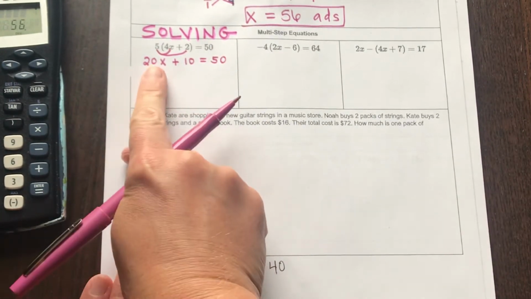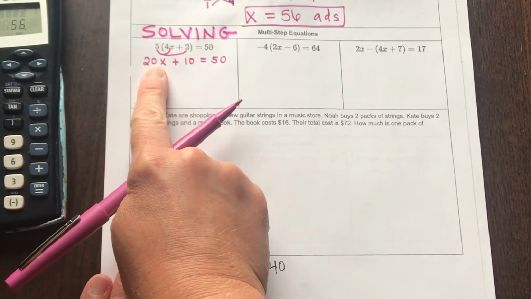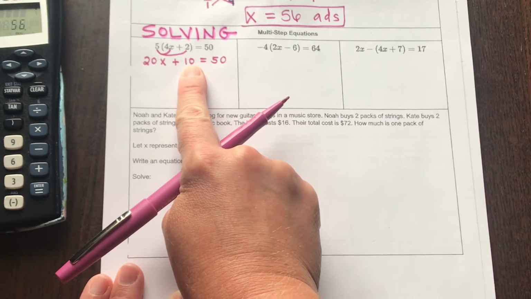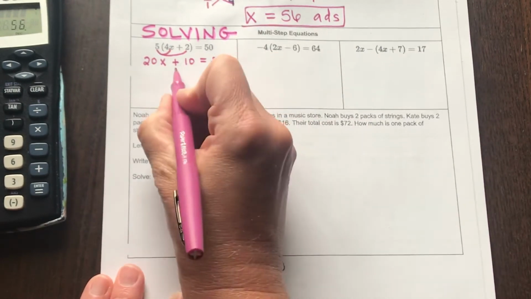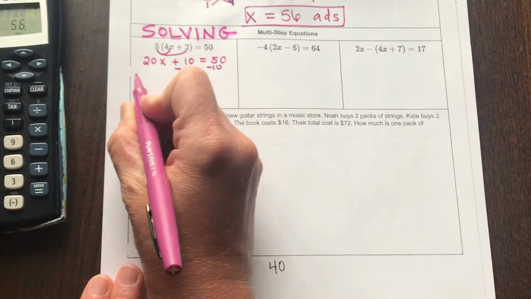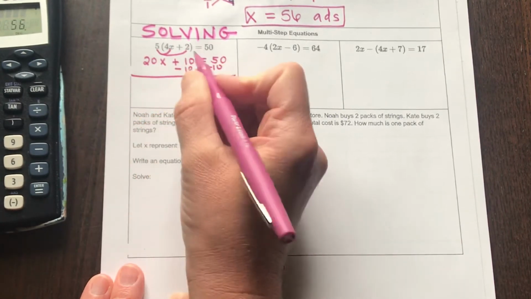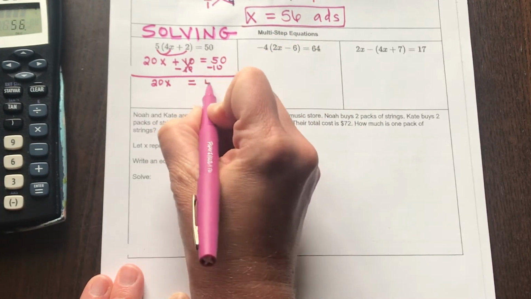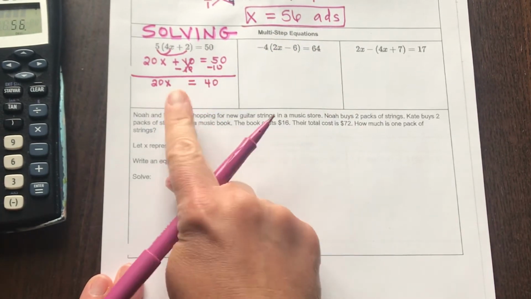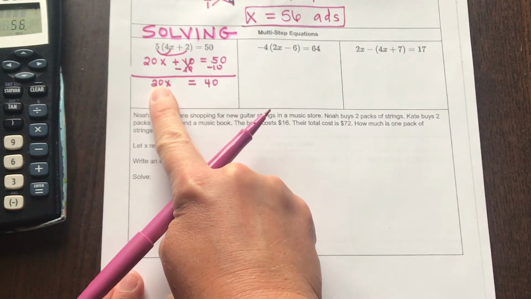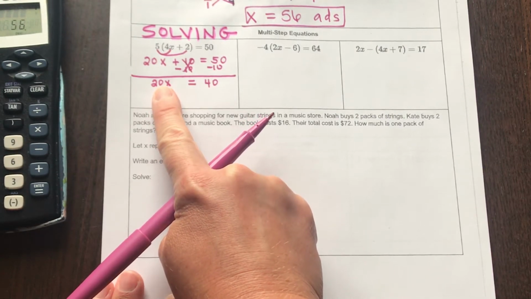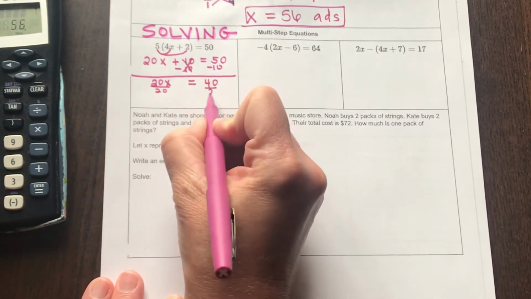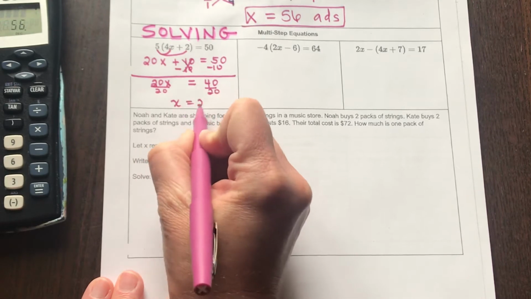My next step would be to isolate the variable term, this 20x, and I will do that by using an inverse operation with this positive 10. So I'm going to subtract 10 on both sides. Now when I simplify, I will have 20x is equal to 40. My last step would be to divide by the coefficient of 20 in front of the x. And when I divide both sides by 20, I will get a solution of 2.